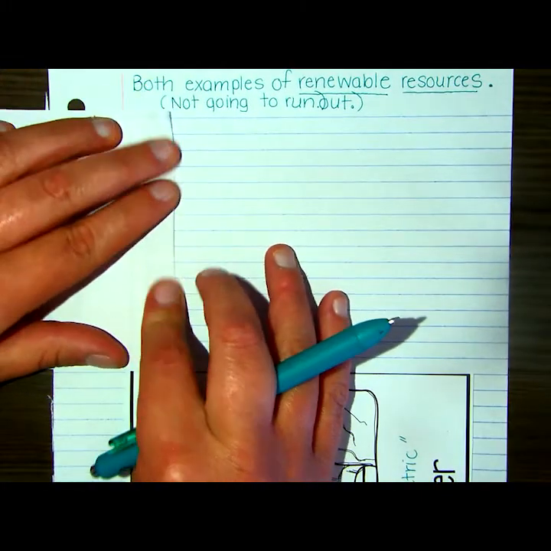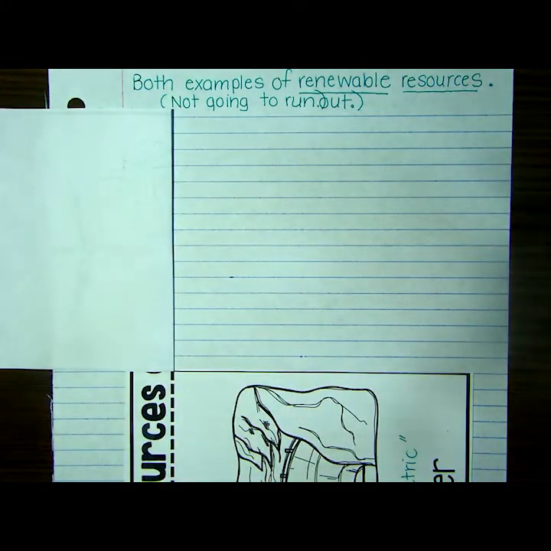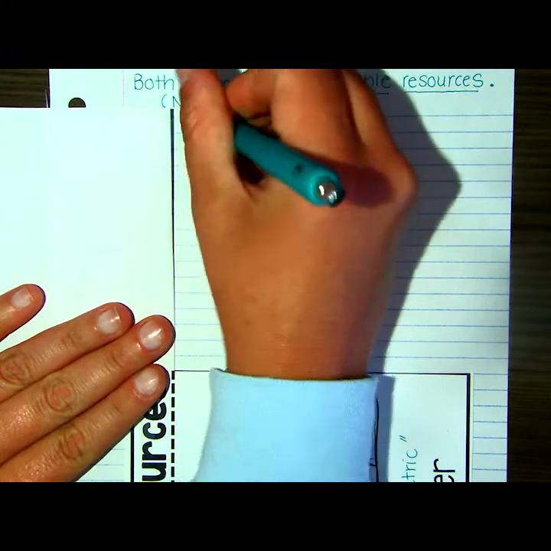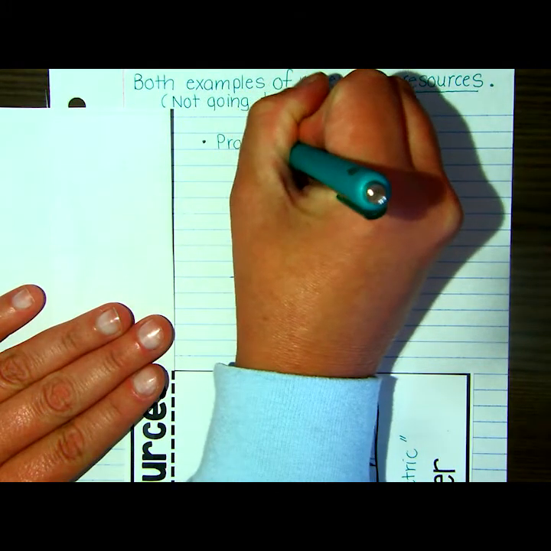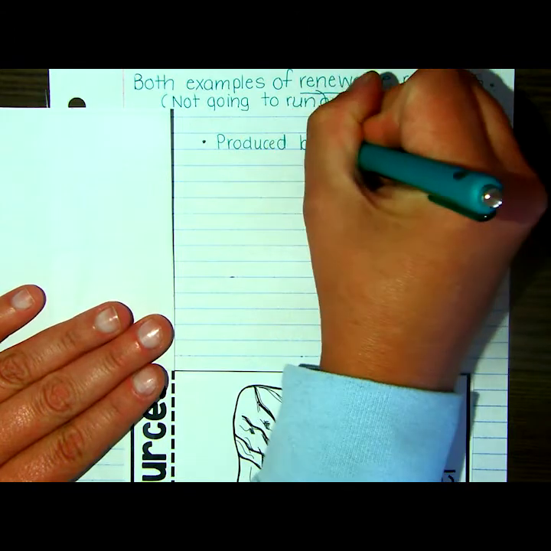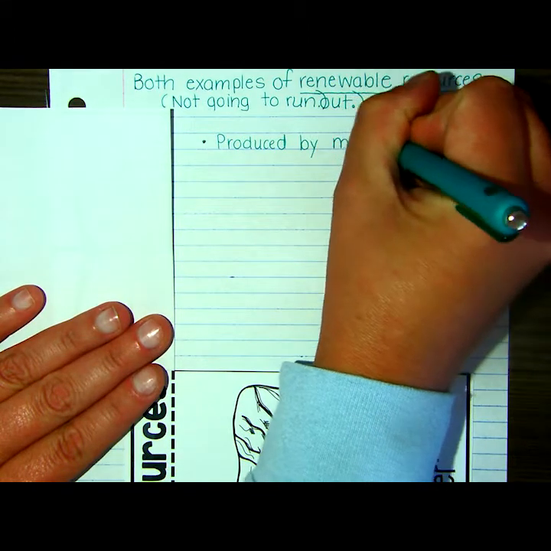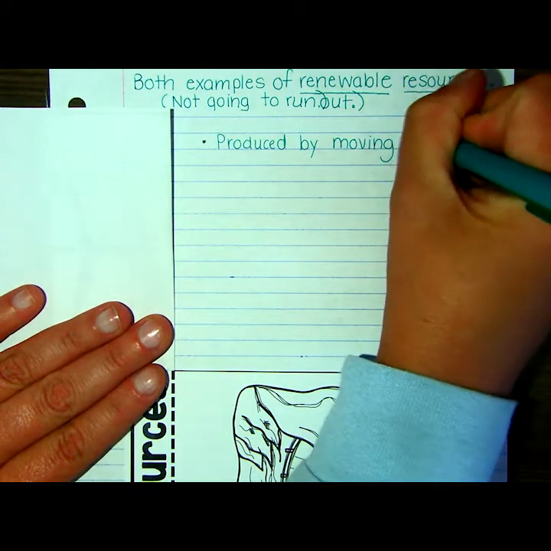If you remember reading it. So when we're talking about air or wind energy, we know that it's produced by moving air. So let's write that down. Produced by moving air. Well, that makes sense. It's the wind.